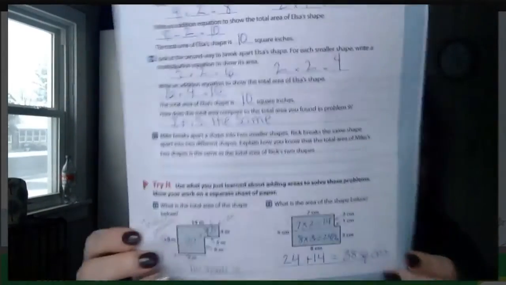So now we need to do something with our 14 square centimeters and our 24 square centimeters. So what are we going to do with those 2 shapes? We are going to add their areas together. So it's going to be 24 plus 14, and it equals 38 square centimeters. Just like that.